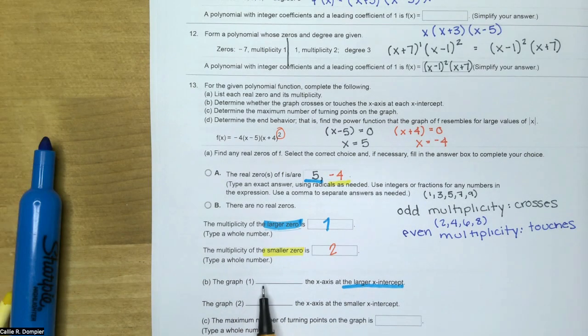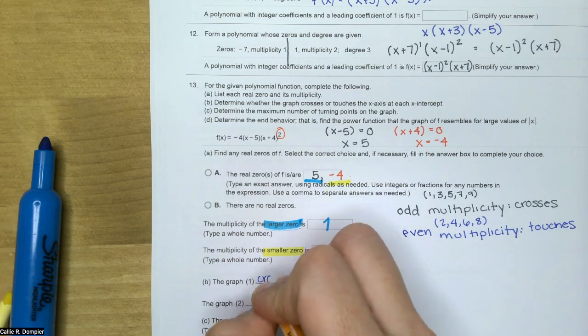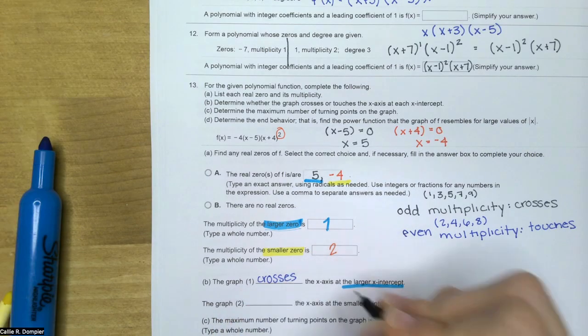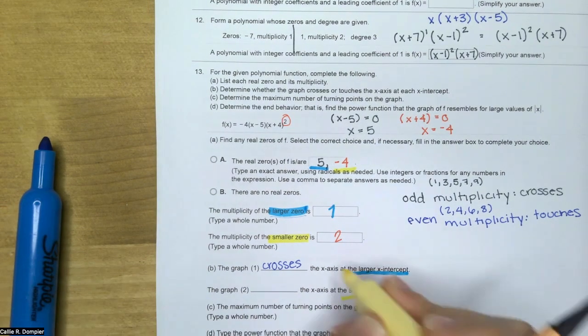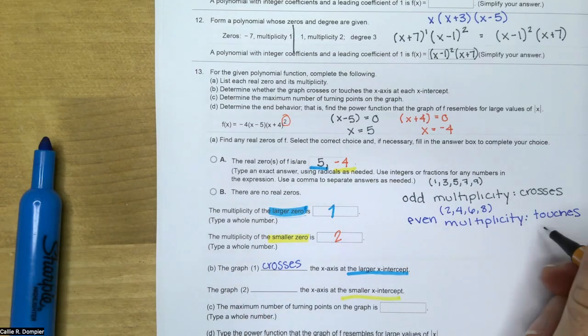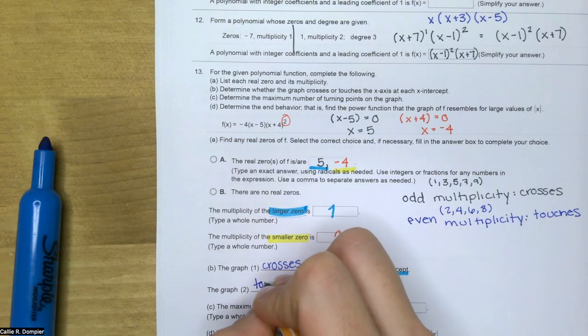So the graph touches or crosses the x-axis at the larger one. The larger one is 1. 1 is an odd number, so it crosses the x-axis at the larger intercept. The smaller x-intercept is just the smaller 0. If it's an even multiplicity, it touches.